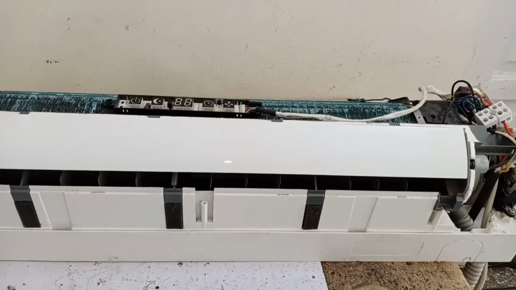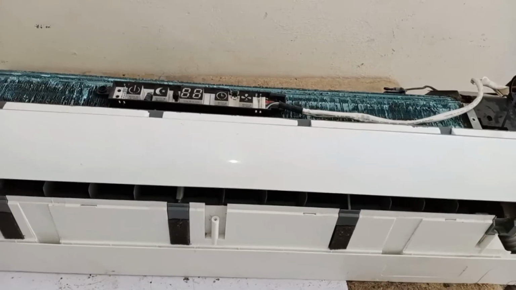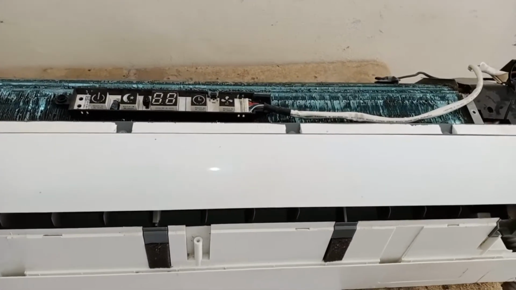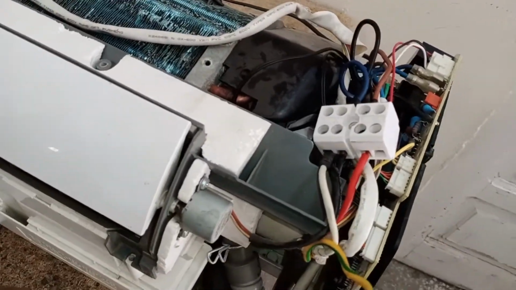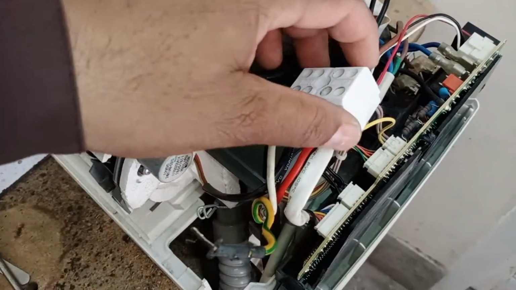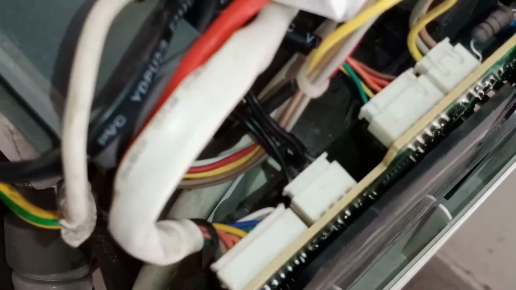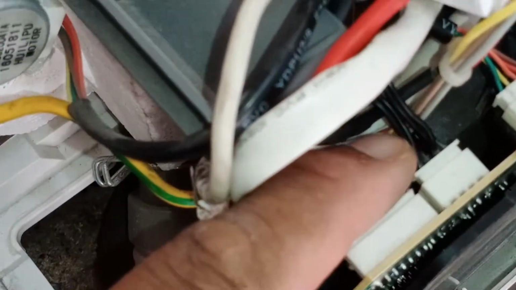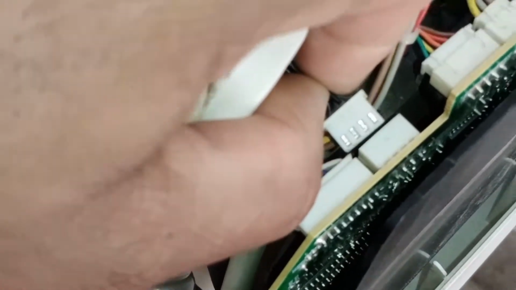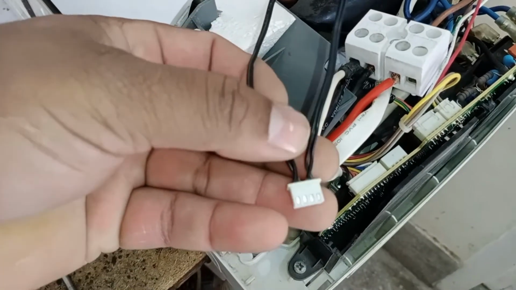Now you can see that I have removed the cover of the indoor unit. Since the E1 error is related to the indoor unit, whenever there is a fault in its PCB, it will display the E1 error. The main component that is likely to malfunction is the room temperature sensor. This is the connector, and inside it is the room temperature sensor. Let me take it out and show you. Here it is. The one on the right side is the room temperature sensor.